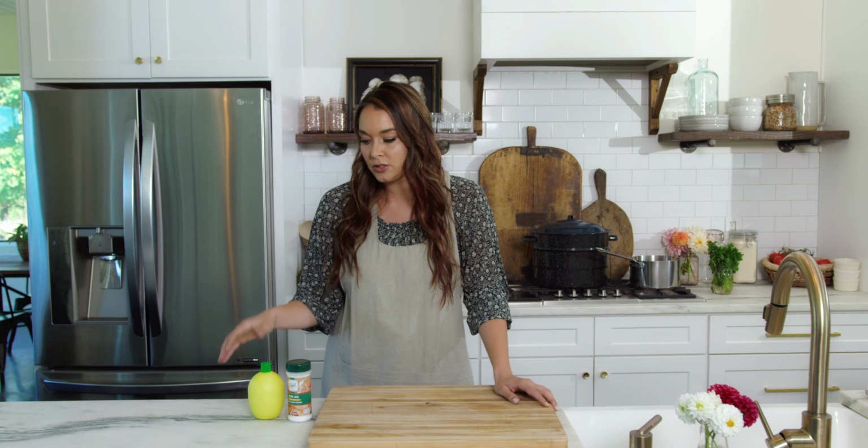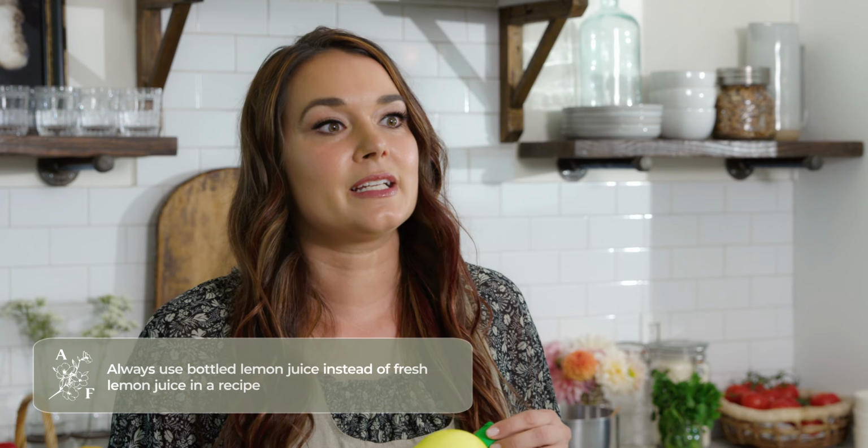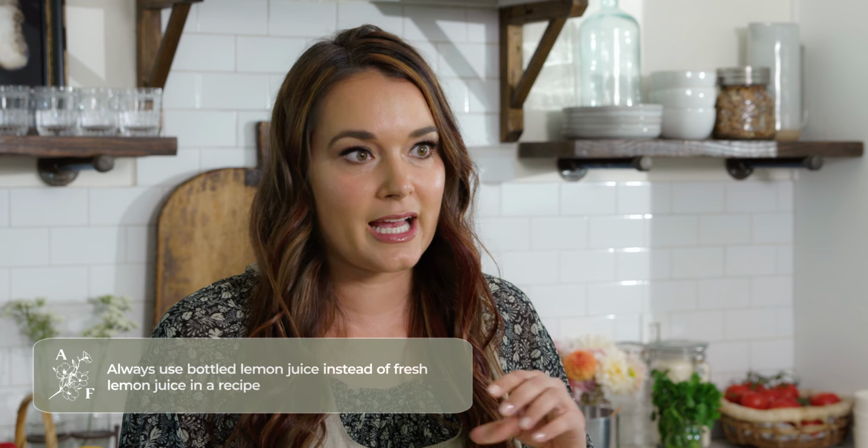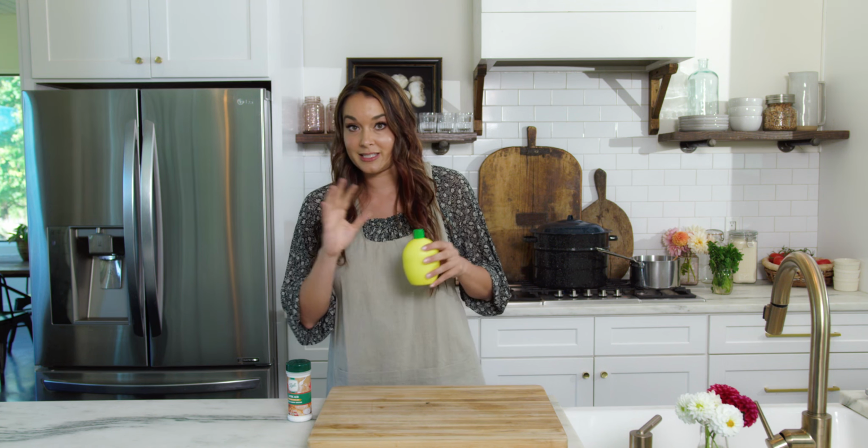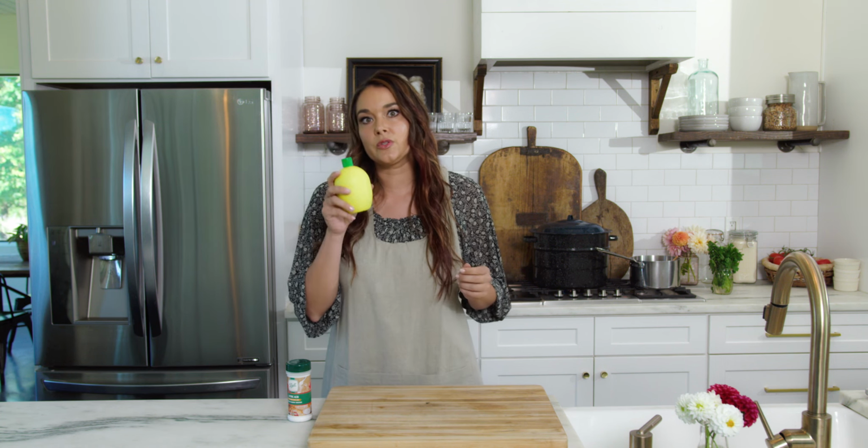So one thing I didn't know when I started canning is the importance of using bottled lemon juice versus fresh lemon juice. And that is because the bottled lemon juice has a consistent amount of acid in it, while the fresh one can vary. And you want to ensure that what you are adding is the correct amount of acid for that recipe, so it's safe. So you want to use the bottled lemon juice.